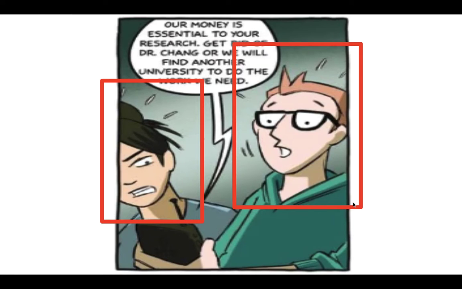I also, as a graphic novel reader, want to pay attention to what's called emanata. You can just think of that as the author using lines or puffs of emotion around characters to help you understand how they're feeling.